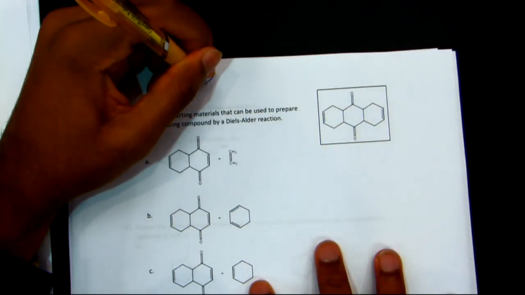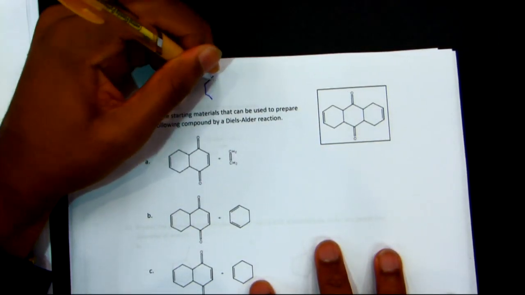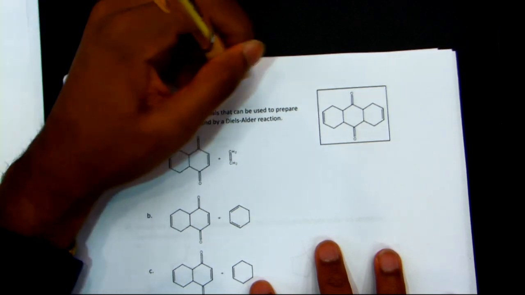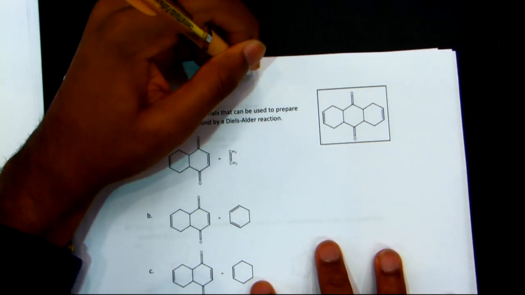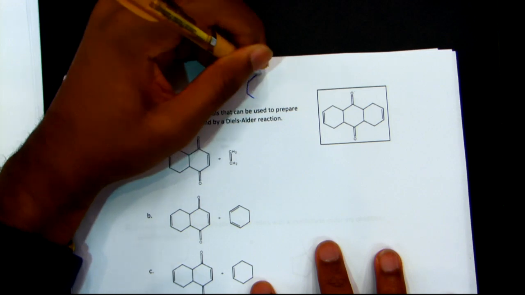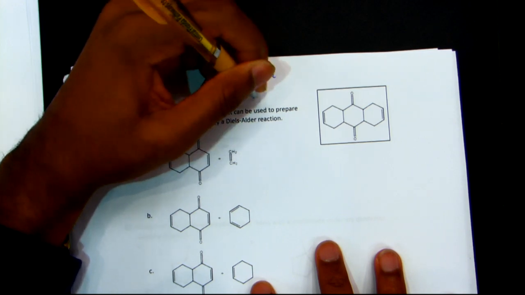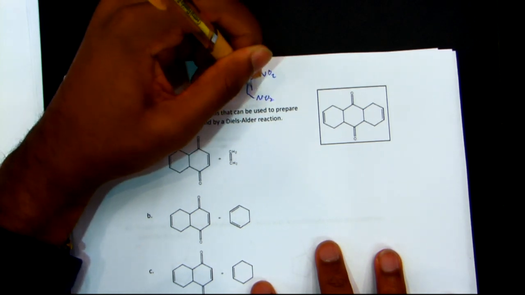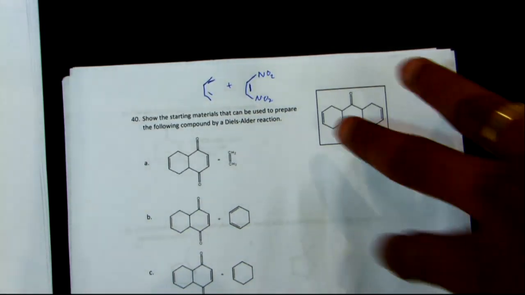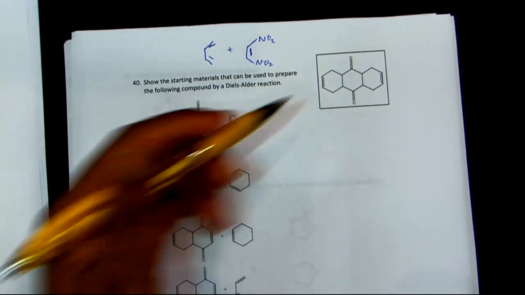So we should have this s-cis diene plus some double-bonded thing, usually with a group that makes the double bond more reactive or takes away electron density. The phile means it wants electrons. This nitrile group is obviously making this double bond want more electrons. Okay, so we're trying to make this compound.